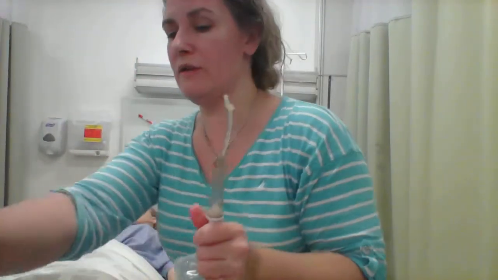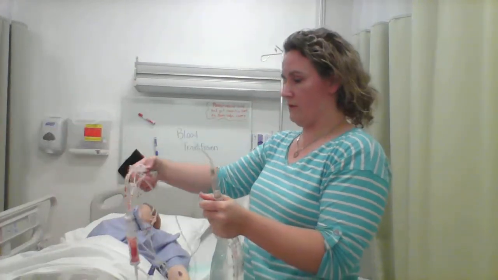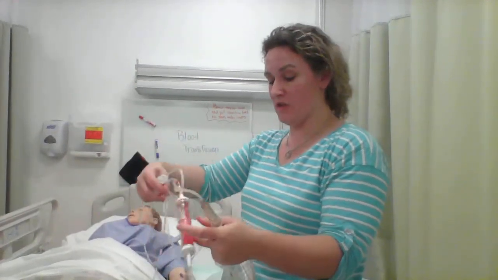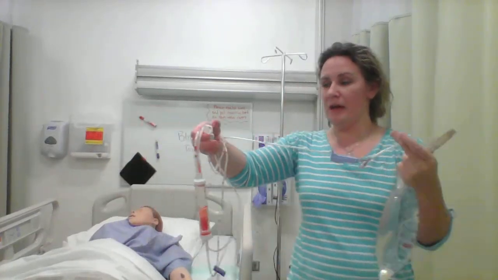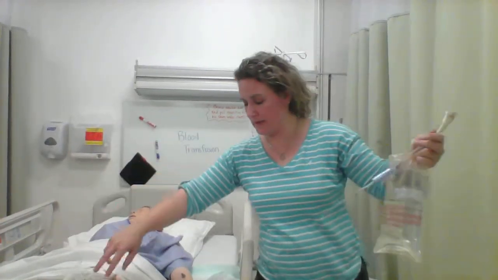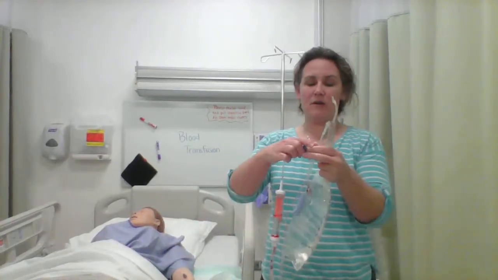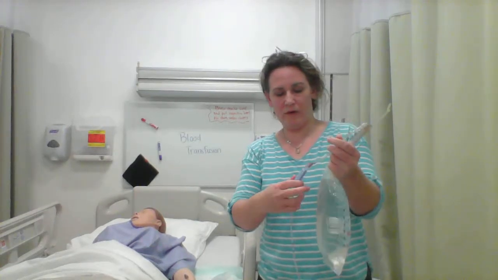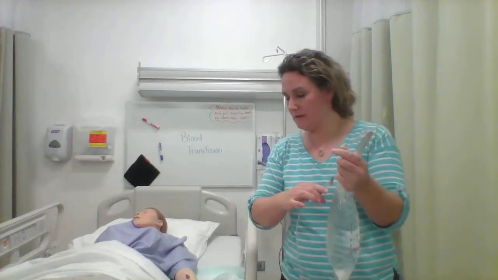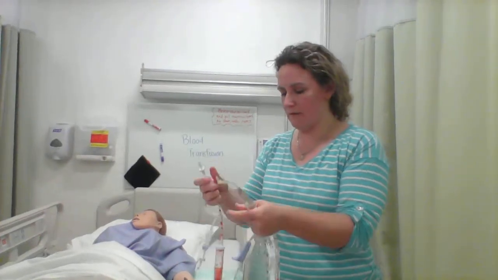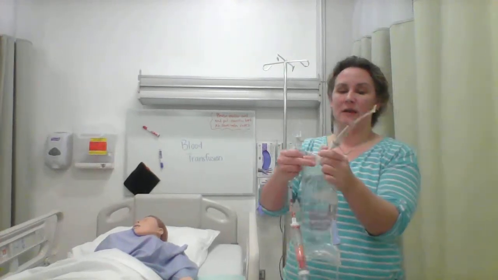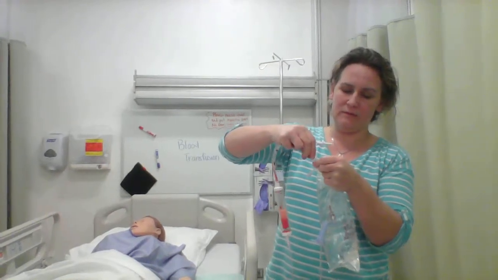So I'm going to go ahead and get this bag prepped and ready for him. I would open this tubing out of a sterile package, and then I'm going to confirm that the tubing is intact and that the clamps are on and it's tight before I spike it and flip it. So the tubing is intact, and I'm going to go ahead and spike it now.